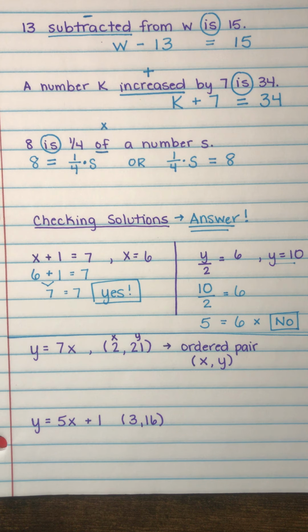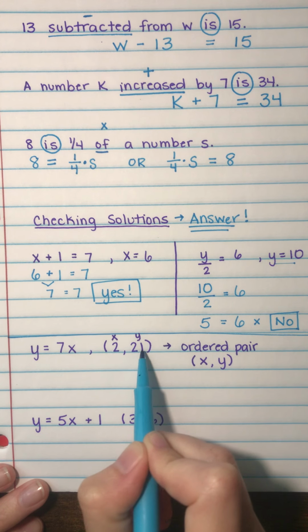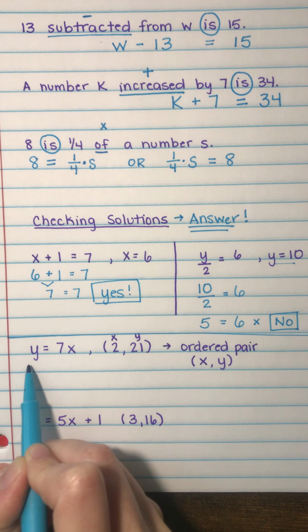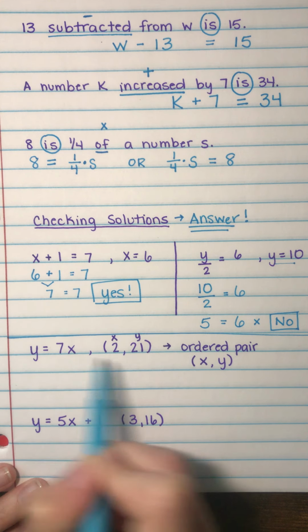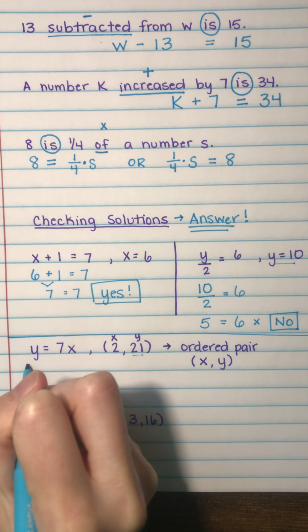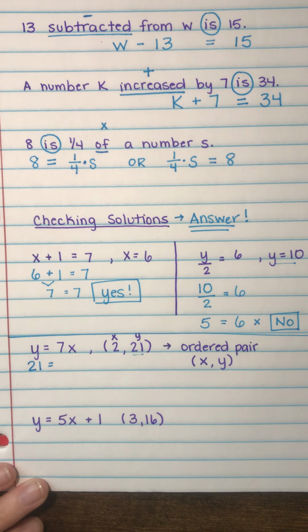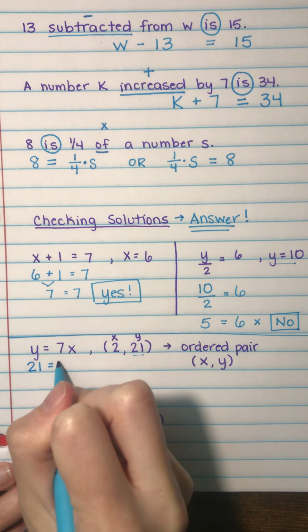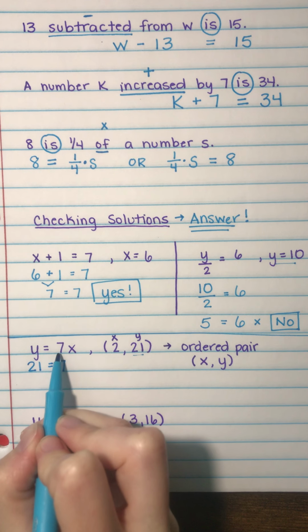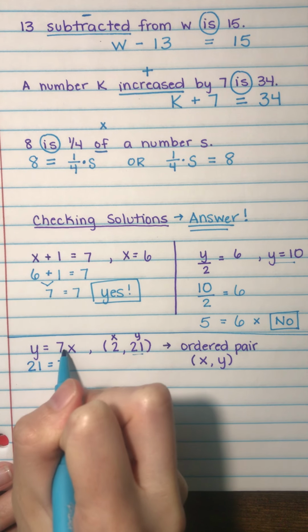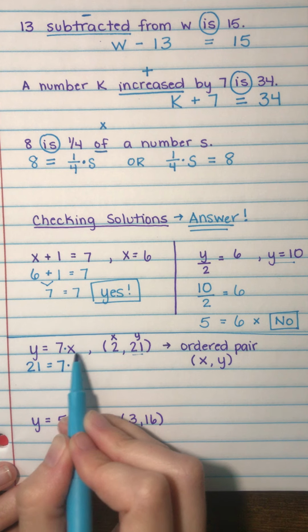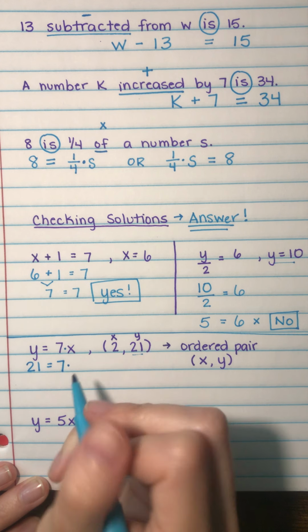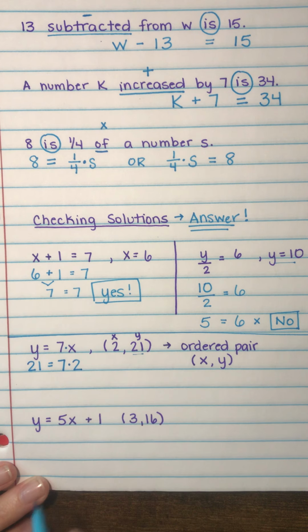So now that I know that bit of information, I'm going to put it into the problem where it belongs. Instead of a y, just like above, I'm going to fill in the number 21. I leave the 7 alone. And remember, if it just says 7x, that means I've got invisible multiplication there. So I'm going to do 7 times, instead of x, the number that belongs there. So I'm going to put a 2 in there.